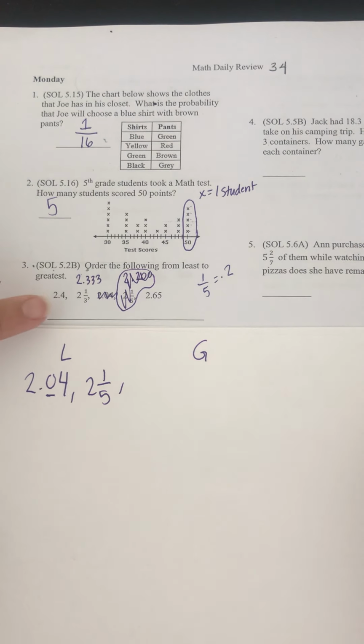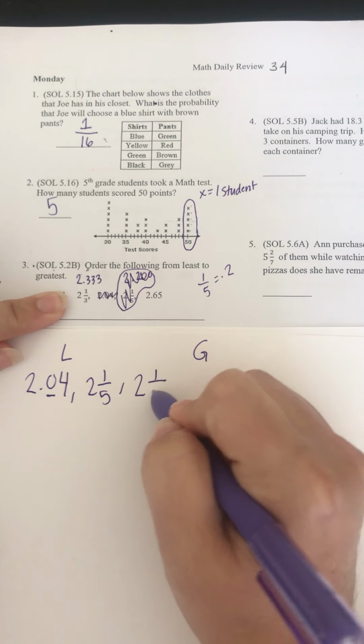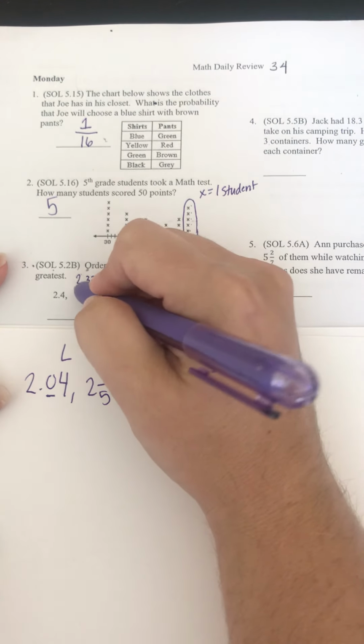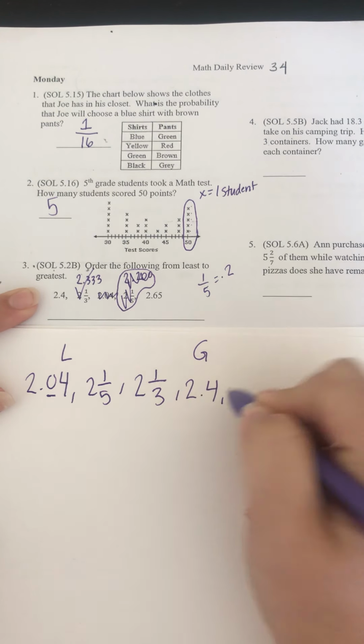All right. Now I have 2.4, 2.3, and 2.6. Well, I know 1/3 would be the next, so I'm going to write it as 2 1/3 because that's how it shows up here. But what I did is I just showed you 1/3 equals 0.333 repeating. Okay. All right, that one's done. And then 2.4 is going to come next.